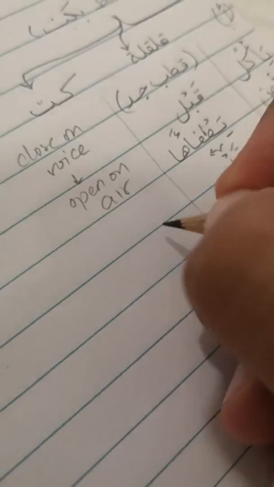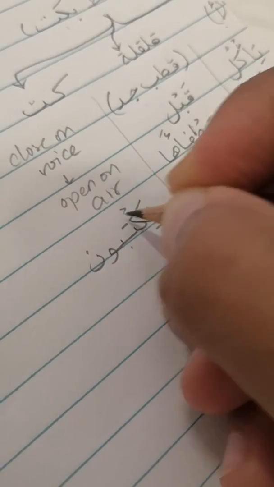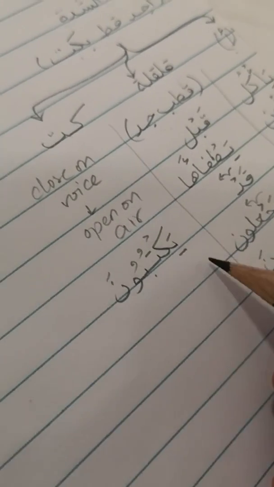In the kaf and ta, you will be closing on voice and opening on air only. Examples are words like yaktubuna, or atmamtu. This ta here, atmamtu.